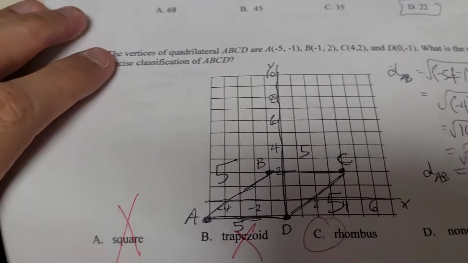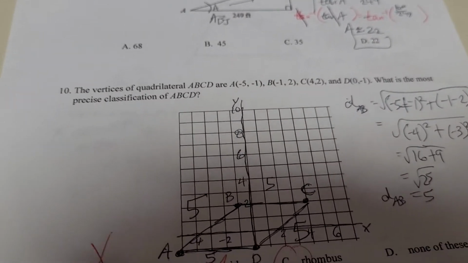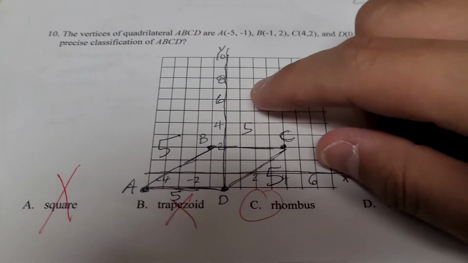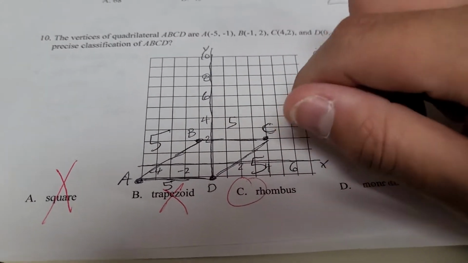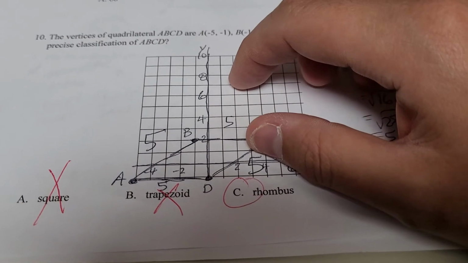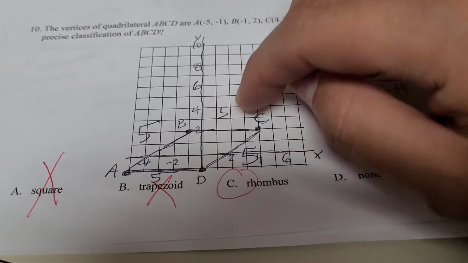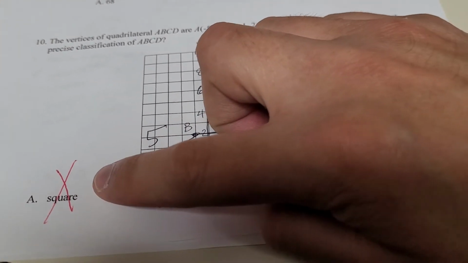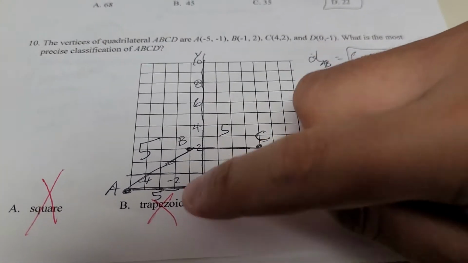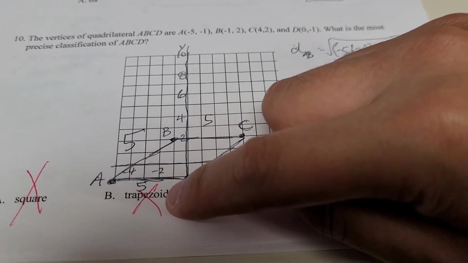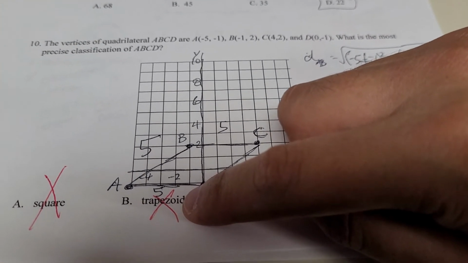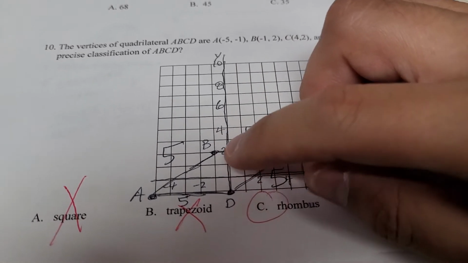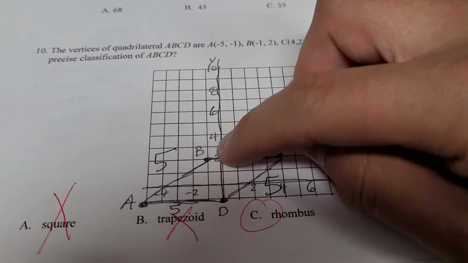Okay. Now, number 10. The vertices of quadrilateral ABC, they're giving you the points here. You're going to have to graph this. I just picked this here to graph. When I did this before, I put this graph a little higher. It really doesn't matter where you do it. Just make sure all your points fit. Now, when you're looking at this, this is obviously not a square, okay, because squares have right angles. This is not a trapezoid. You know that because trapezoids, by definition, only have one pair of parallel sides, and this one has two pairs of parallel sides.